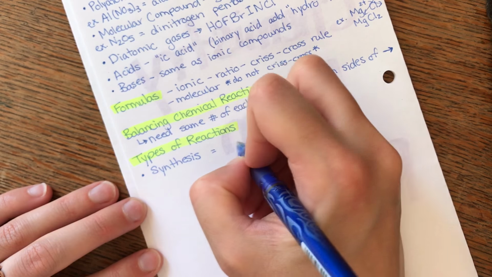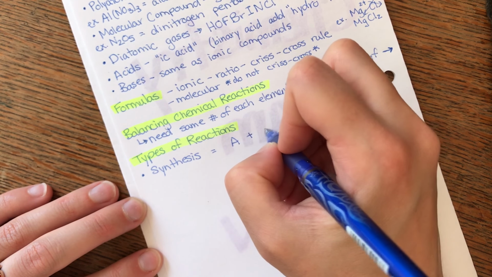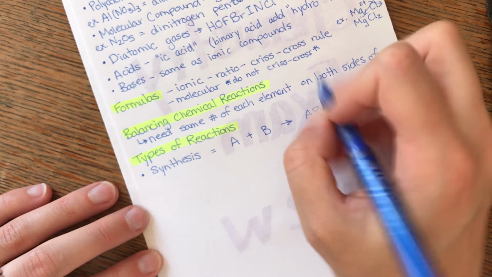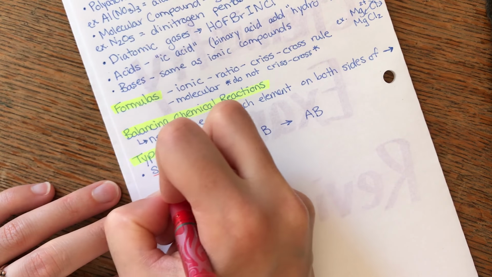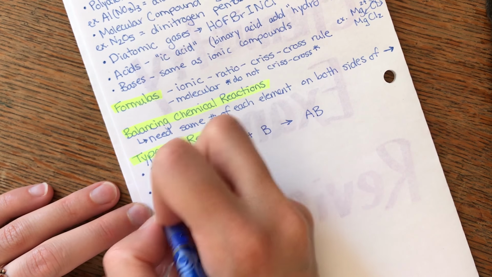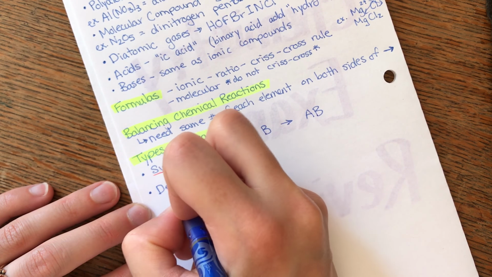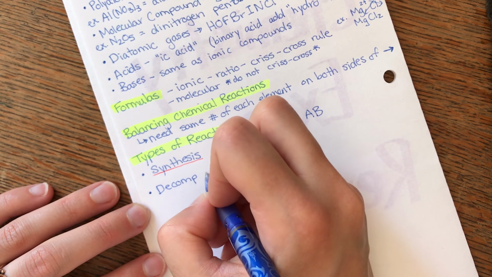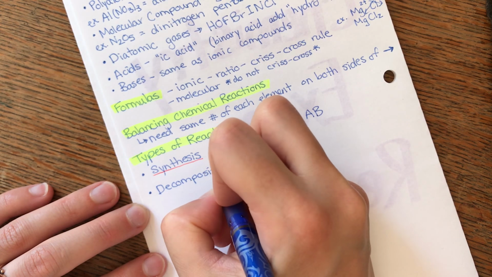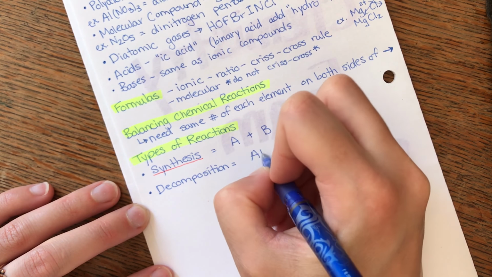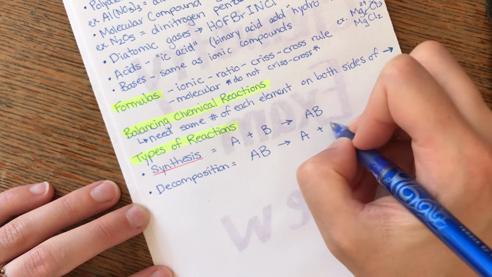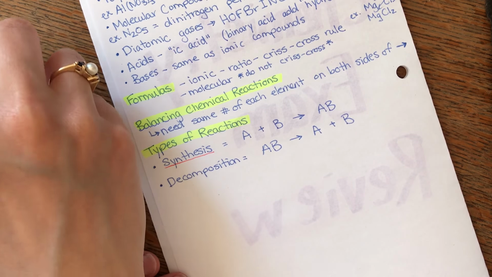So a synthesis reaction is when you have more than one reactant and they come together to make one product. So recognizing synthesis reactions, they have one product. Next is decomposition, which is the reverse, where you only have one reactant, which breaks apart into multiple products. So these are just the general equations to give you an idea. You will need to be able to predict products on your exam.